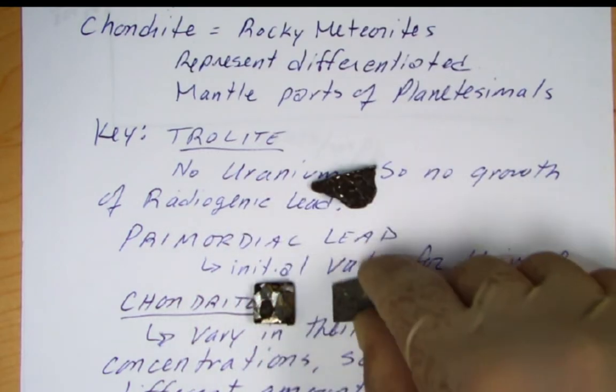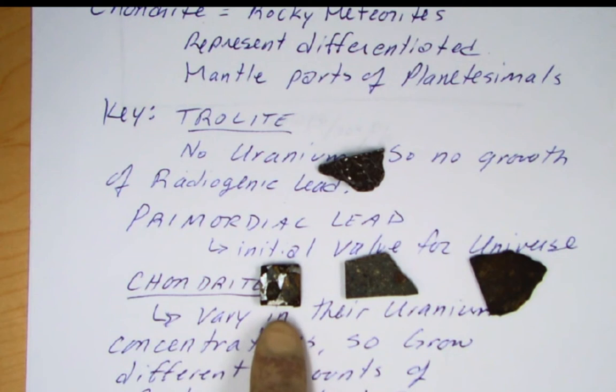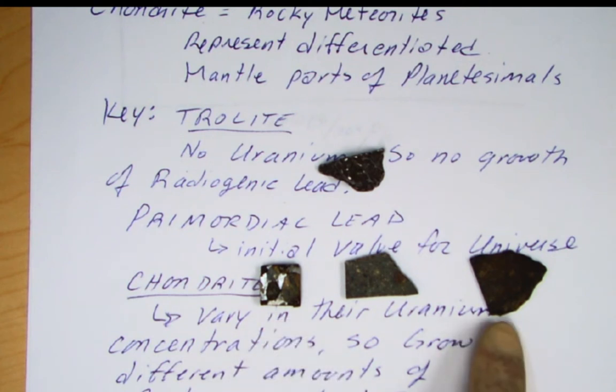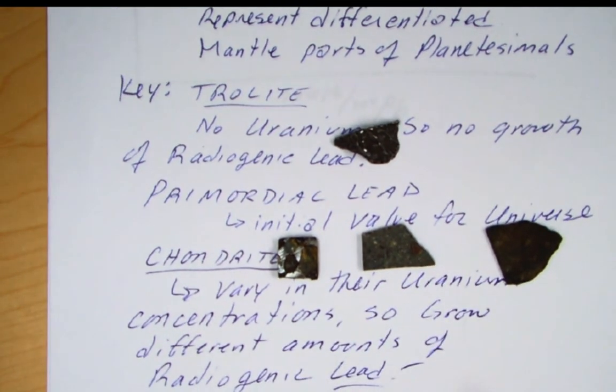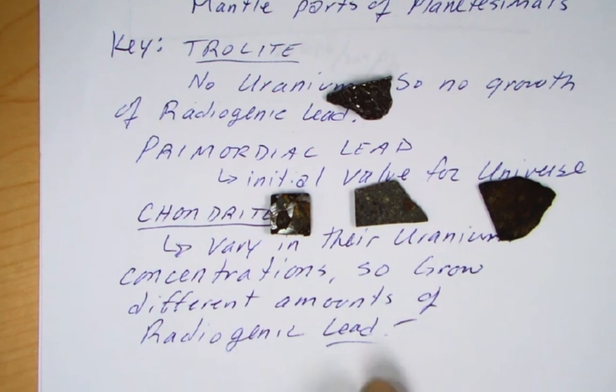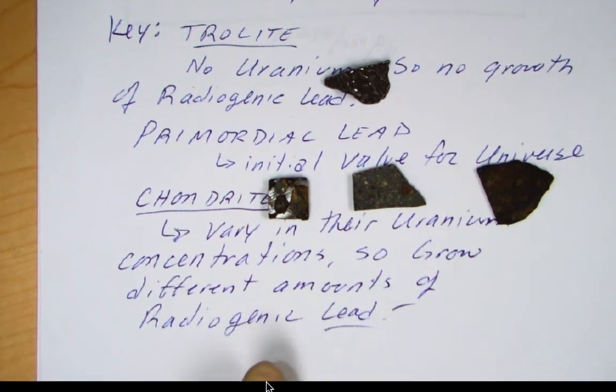So usually what we say is that this pallasite here would probably have the lowest amount of uranium, whereas this rocky chondrite here would probably have the highest amount of uranium. But because they vary in their uranium concentration, they're going to have different amounts of radiogenic lead. But the key thing is they're going to grow radiogenic lead.